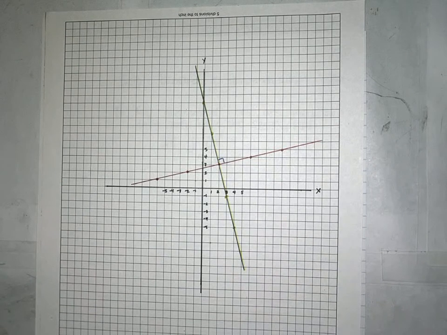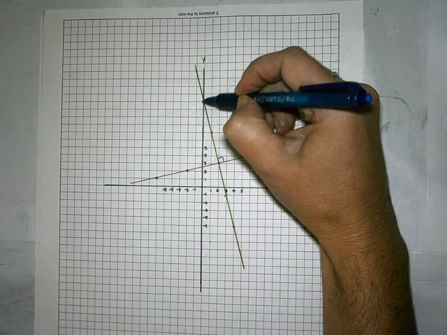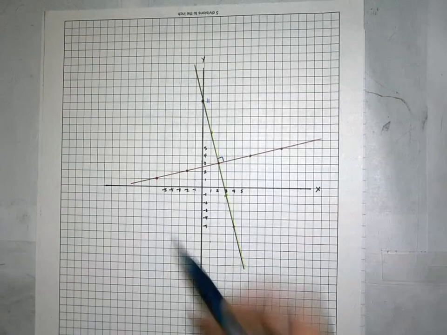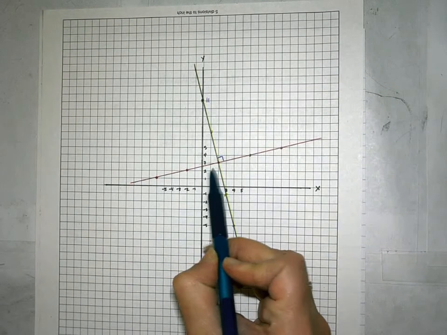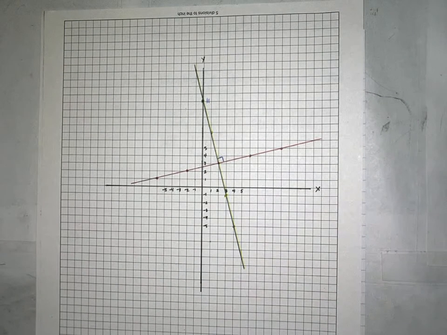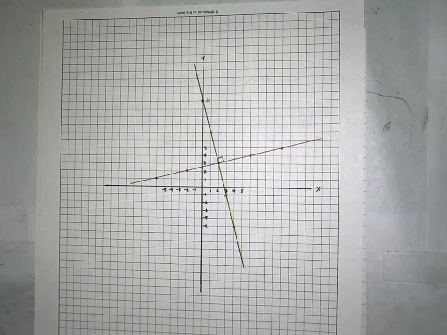Now, do you notice, do they have the same y-intercept? This y-intercept is all the way up here at 6, 7, 8, 9, 10, 11, so it has a y-intercept of 11. And this line has a y-intercept of, I don't know, like 2.5 or something. So do you notice that perpendicular lines do not have the same y-intercept? Do they have the same slope? No. If they had the same slope, they would be parallel.